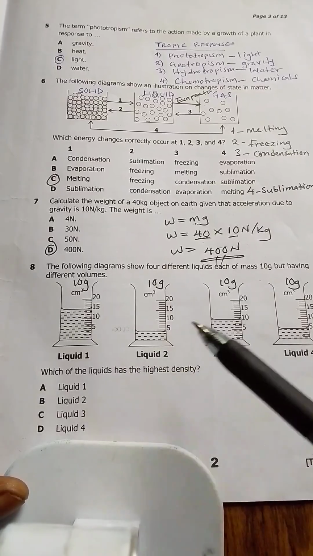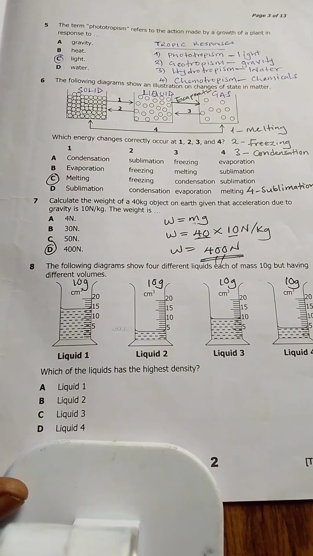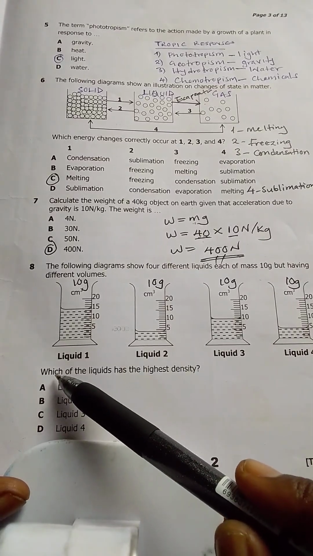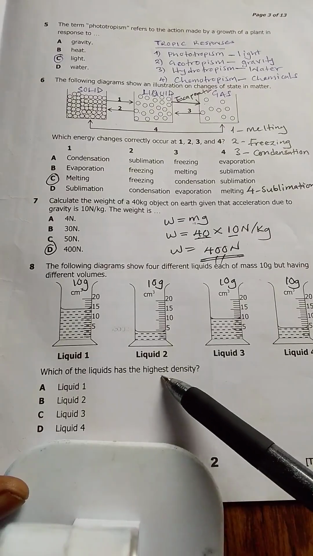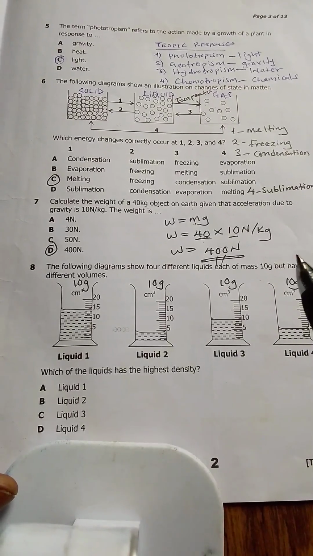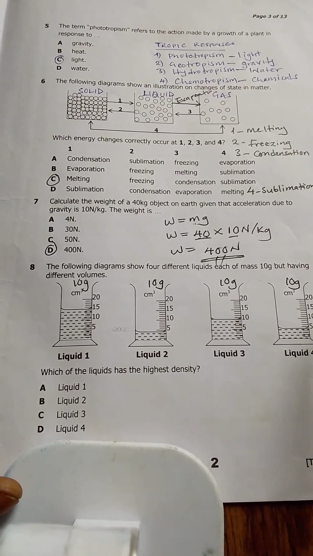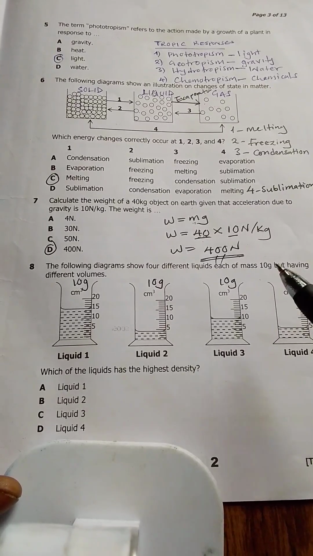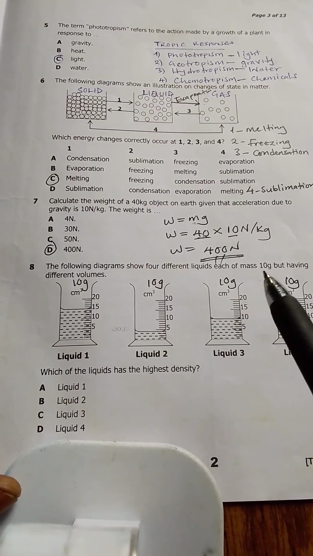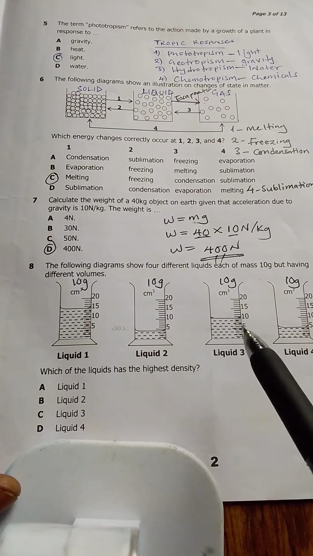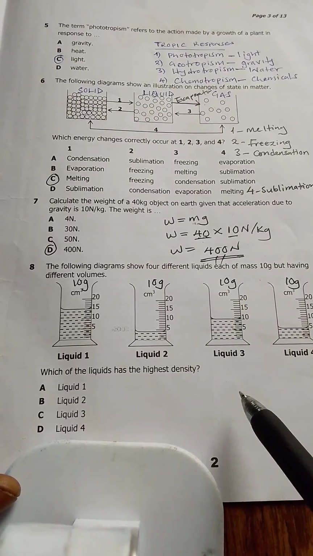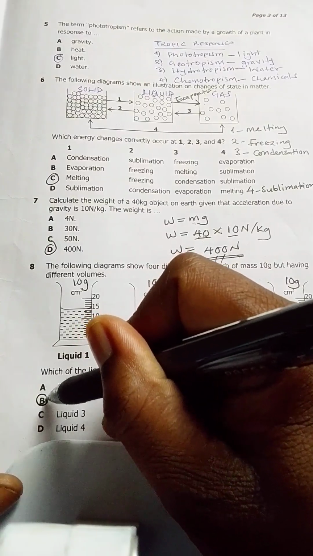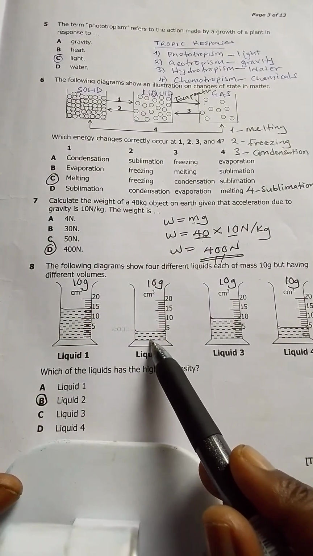Okay, now the question is which of the liquids has the highest density? So the one which has the highest density should have the lowest volume. That's the way it is. So in this case, we realize this one. So the answer is liquid 2. Okay, because liquid 2 has the lowest volume.